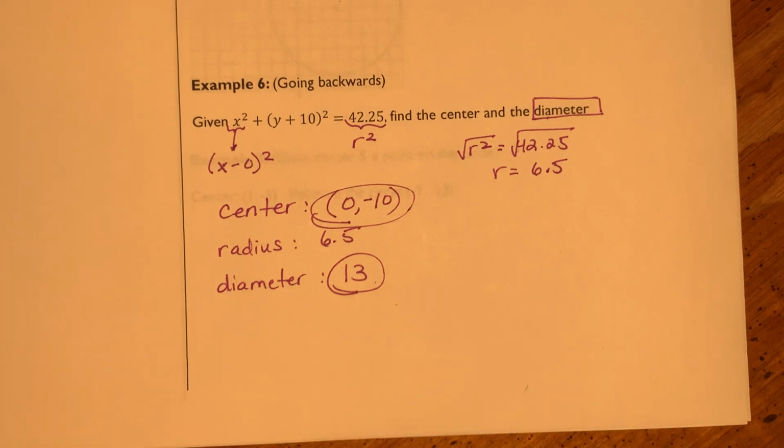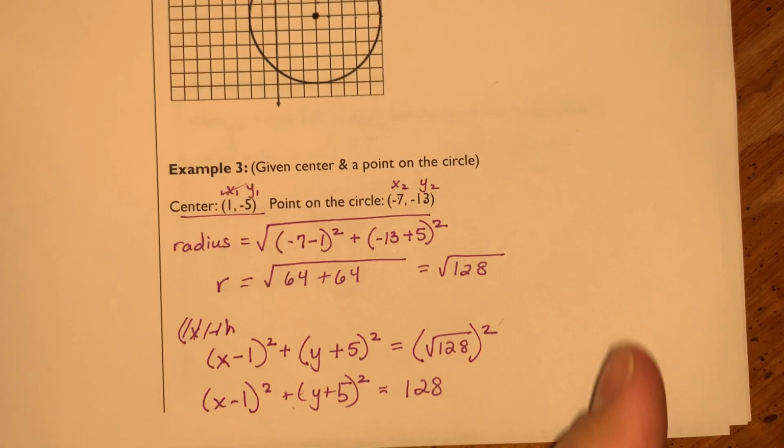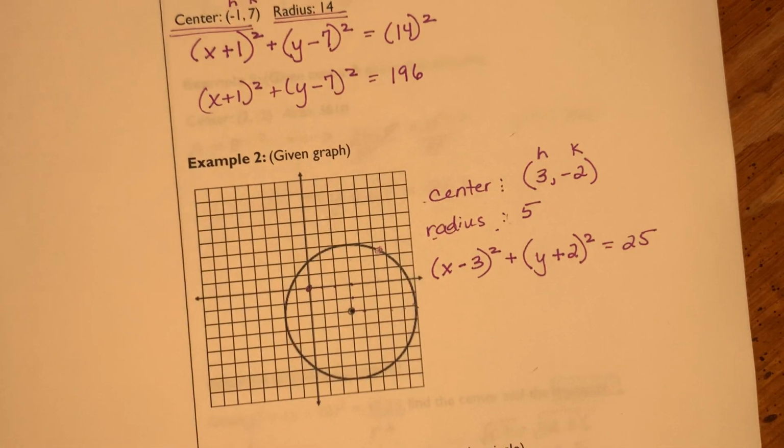So hopefully that was a pretty straightforward lesson. If you have any questions, of course, you can always ask any of us and we will do our best to help you. But I think this problem set will be pretty easy for you guys.